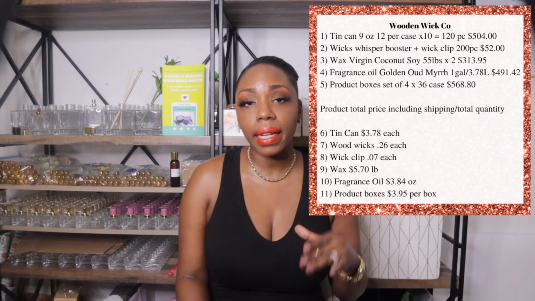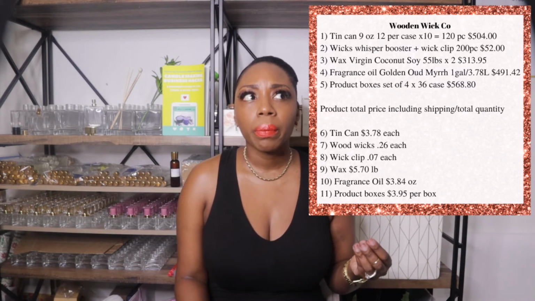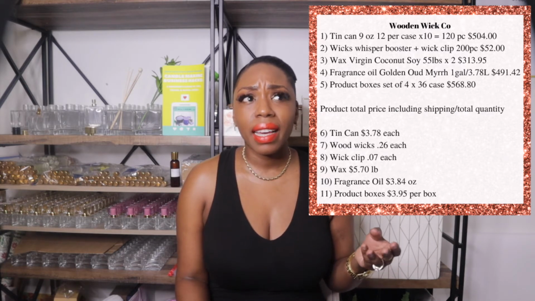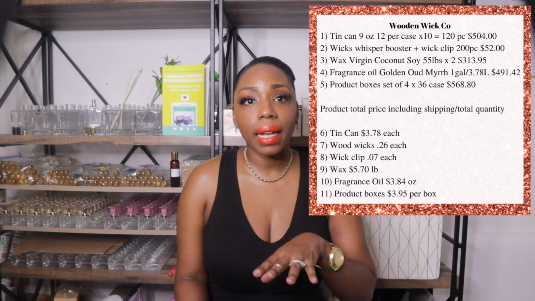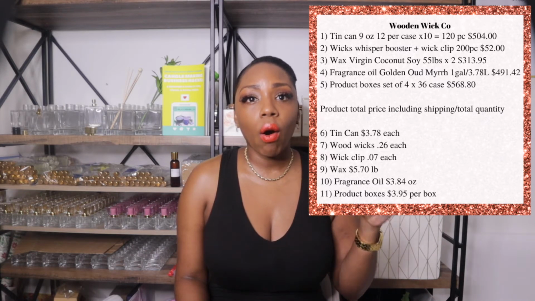And we're going to get the 1 gallon. The reason why we're going to get 1 gallon is because if you get only the 16 ounces, it's not really beneficial, because it's not even enough to make a few candles. So we're going to be using the 1 gallon, and for 1 gallon, it's $491.42. And again, divide the price by the total volume, which is 3.78 liters: $491.42 over 3.78, which is going to give you $3.84 per liter, because I converted it into liters.